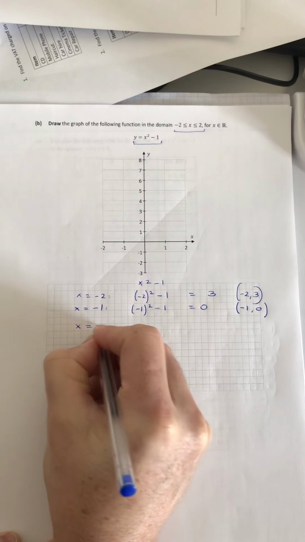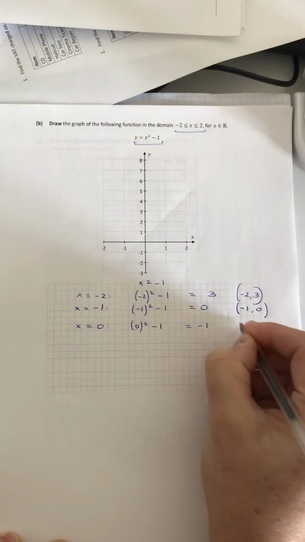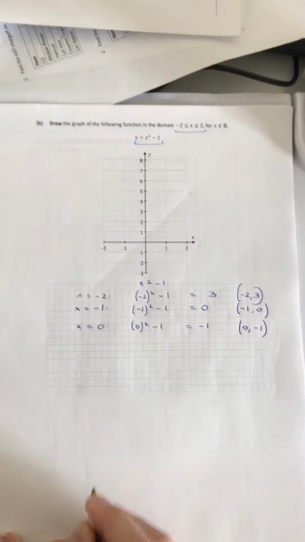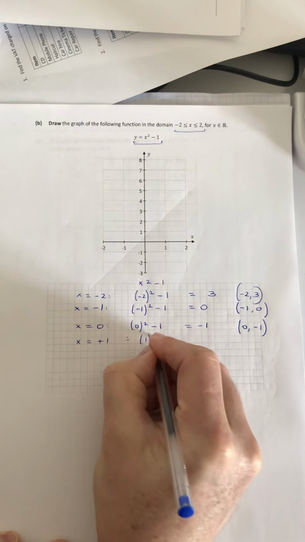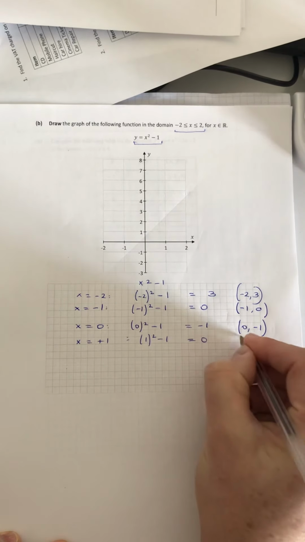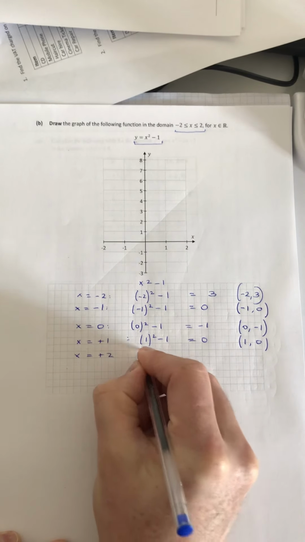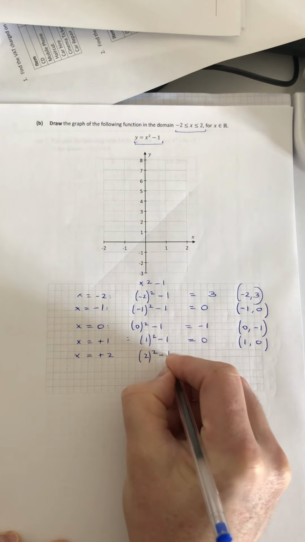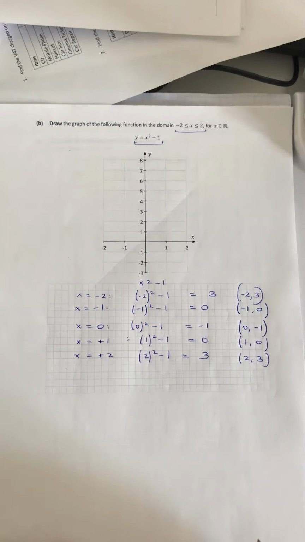When x is 0, 0 squared minus 1 is minus 1, so 0 and minus 1. When x is plus 1, 1 squared minus 1 is 0 as well, so 1 to 0. And when x is plus 2, 2 squared is 4, minus 1 is 3, so 2 and 3 again.